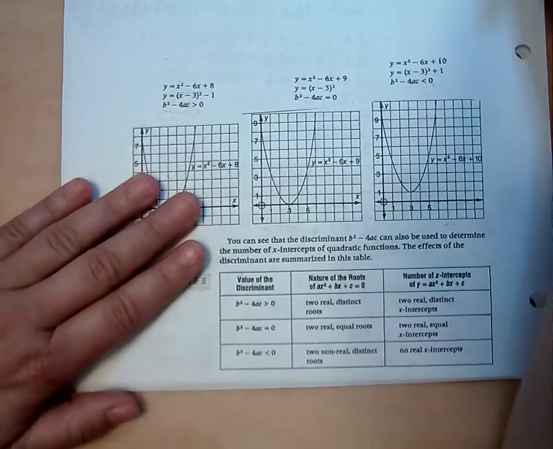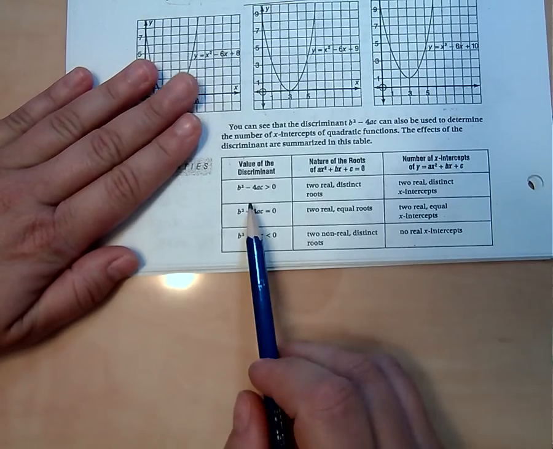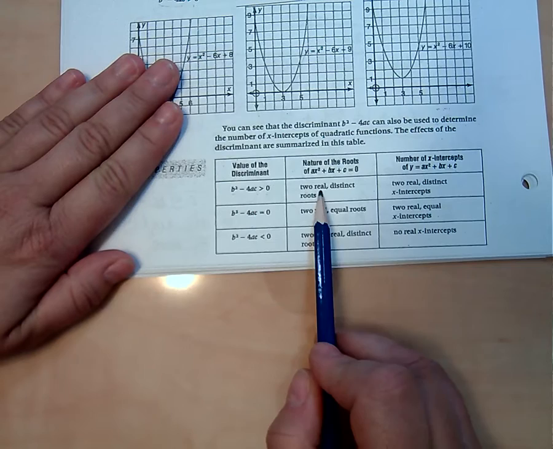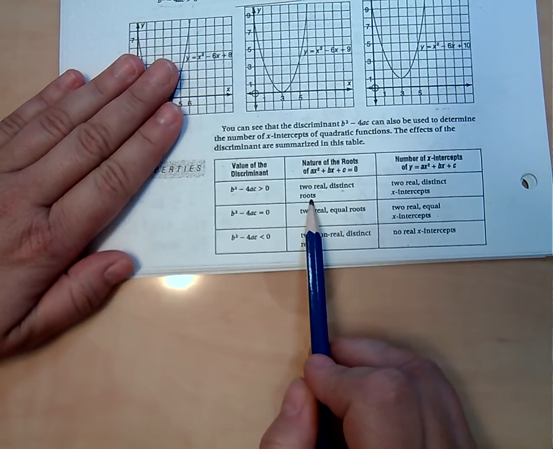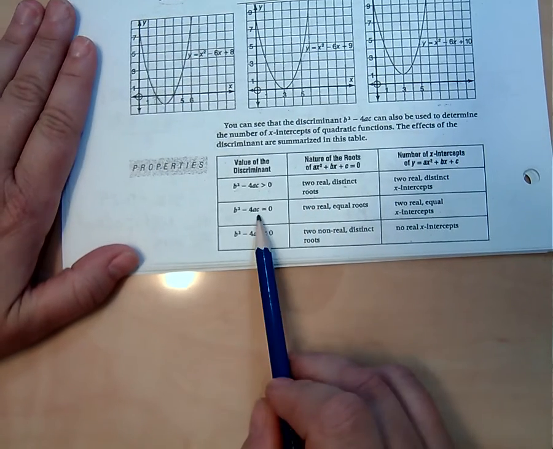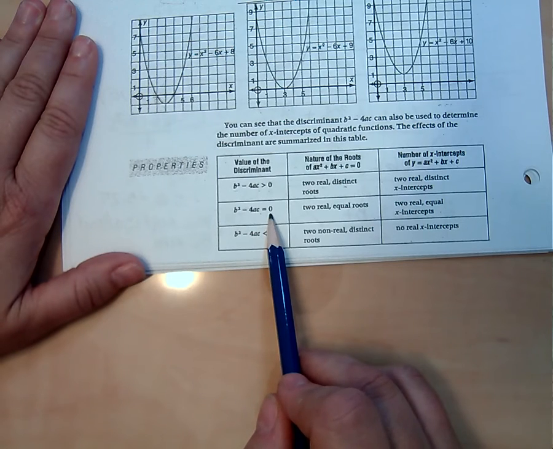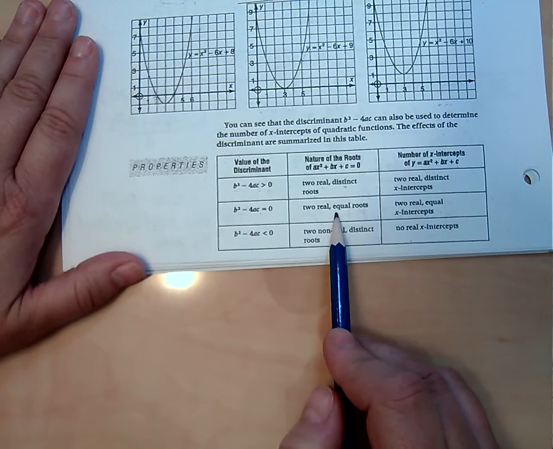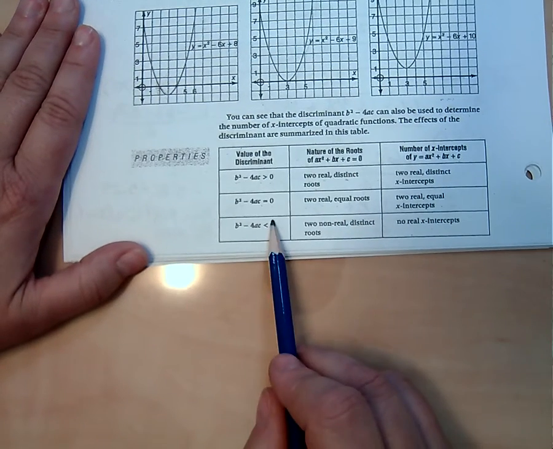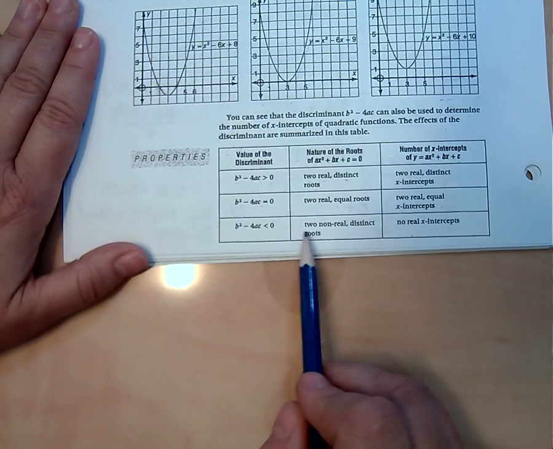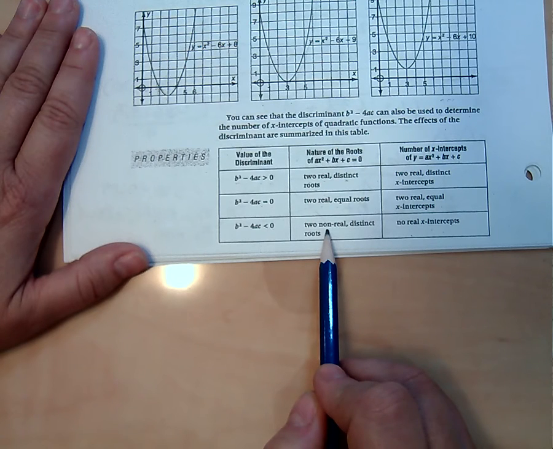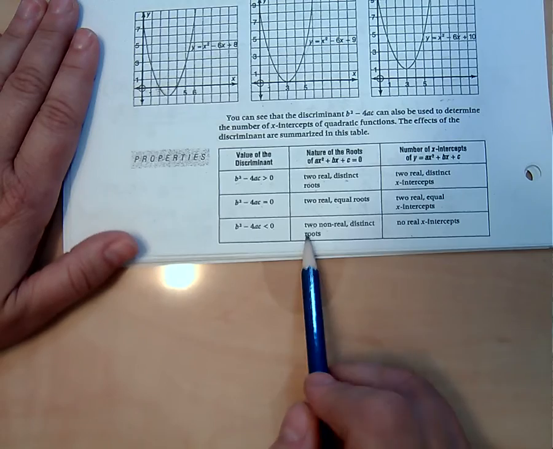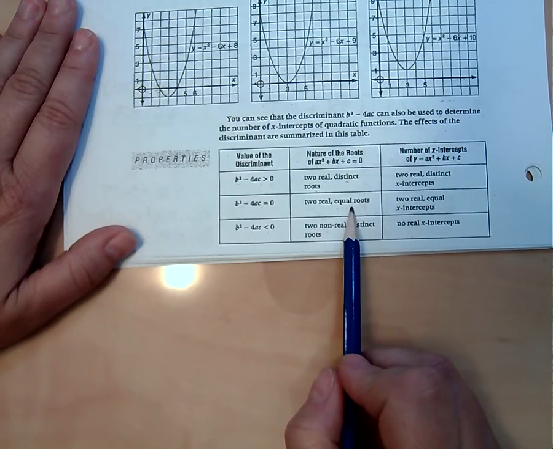The language we use is when the discriminant is positive, we will have 2 real, different, distinct roots. When the discriminant is 0, we say we have 2 real equal roots. I'll tell you why in a second. And when the discriminant is less than 0, we have 2 non-real distinct roots, or just 2 non-real roots. Let's go back to this again.